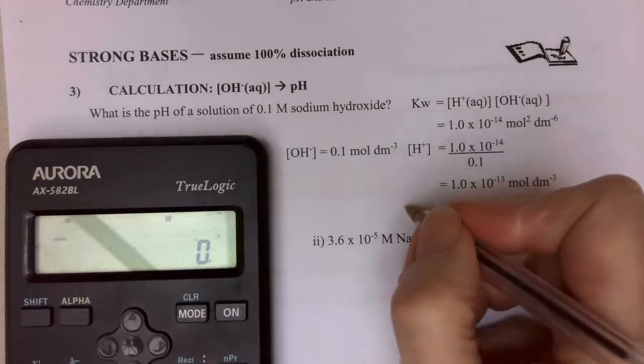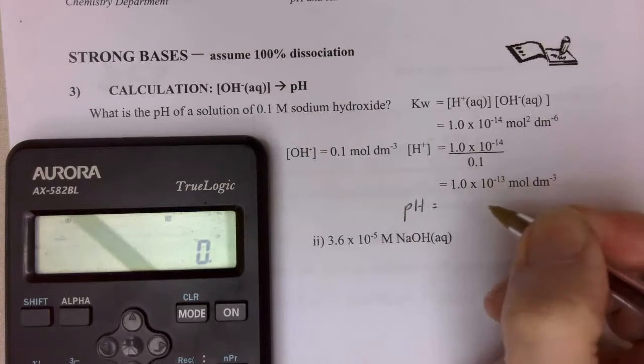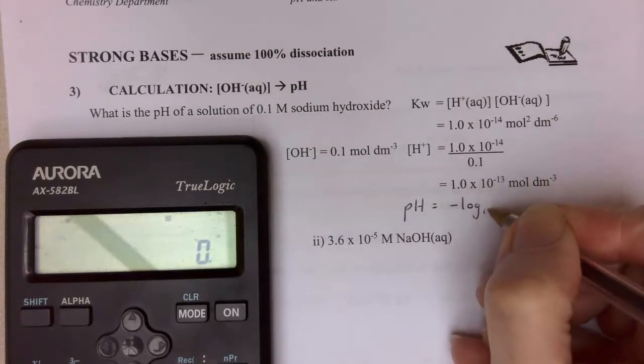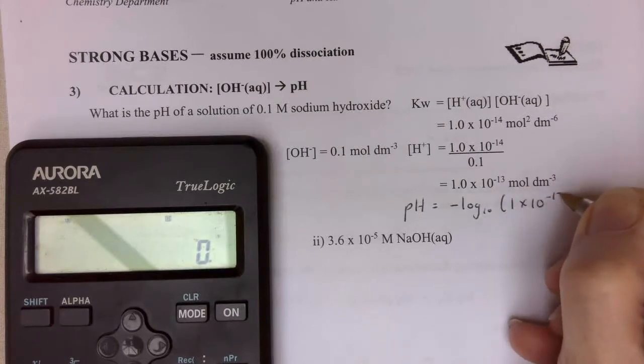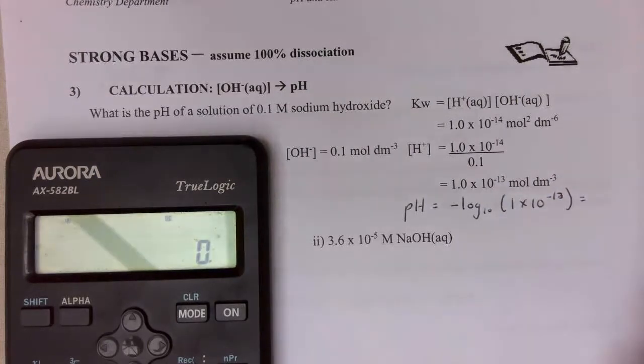So the pH is equal to minus log to the base 10 of 1 times 10 to the minus 13. Putting that into your calculator, you get a value of 13. So the pH of a 0.1 molar solution of sodium hydroxide at 298 Kelvin is 13.